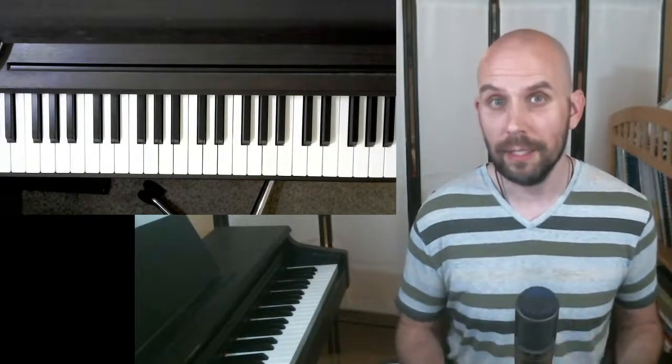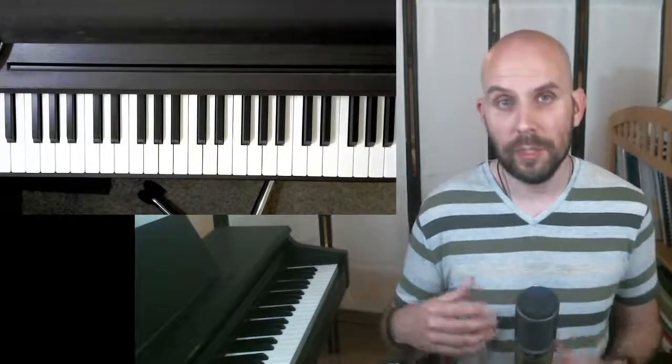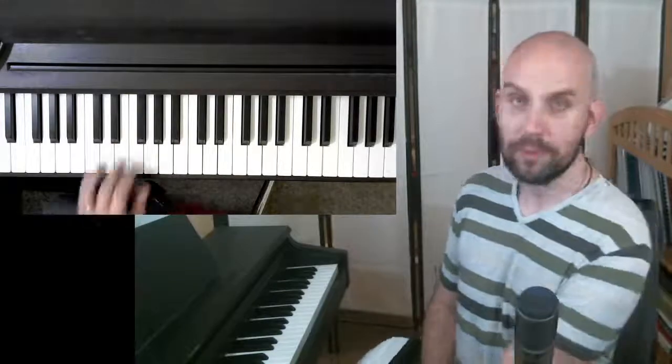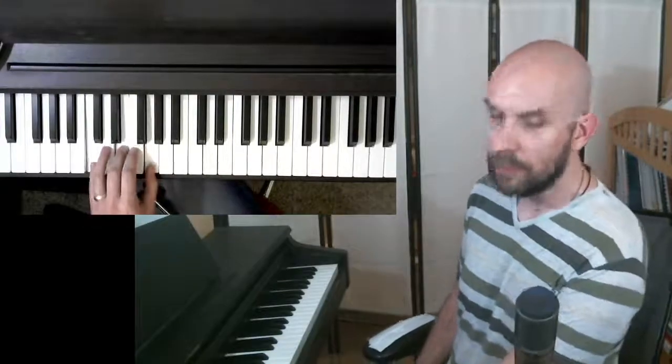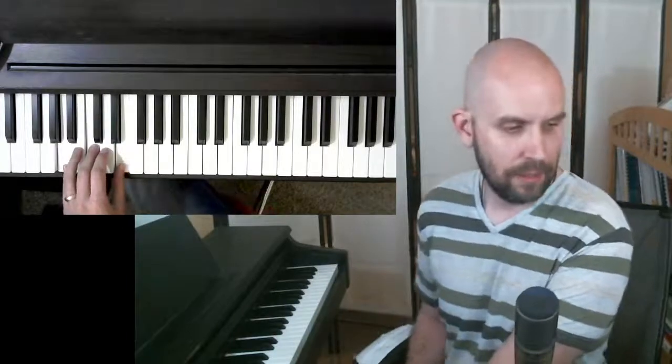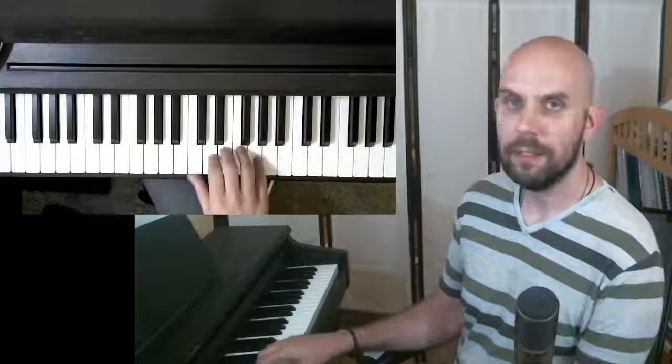And so typically when we're playing the piano, usually what happens is we play the harmony with our left hand, and we usually play the melody with our right hand. The harmony is usually made up of chords, which I talked about in previous episodes. And the melody is typically played by the right hand, right?